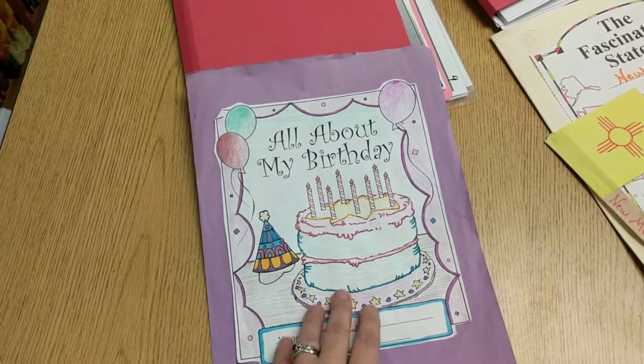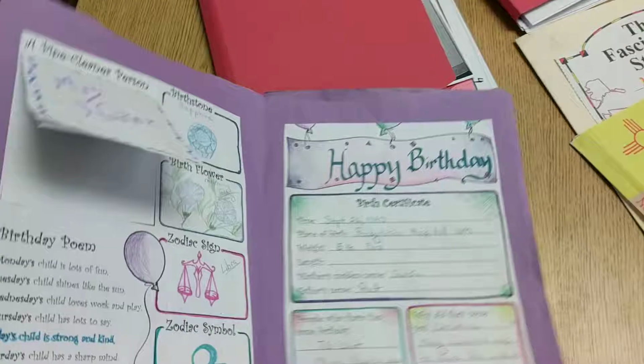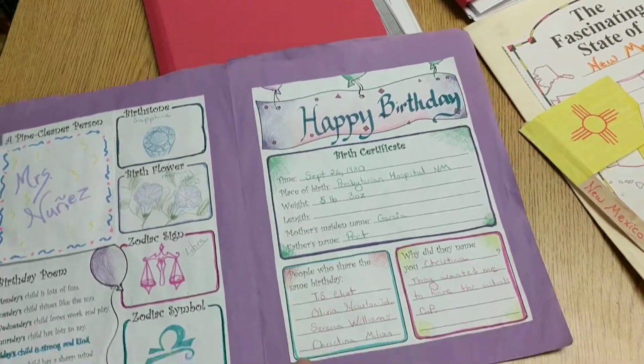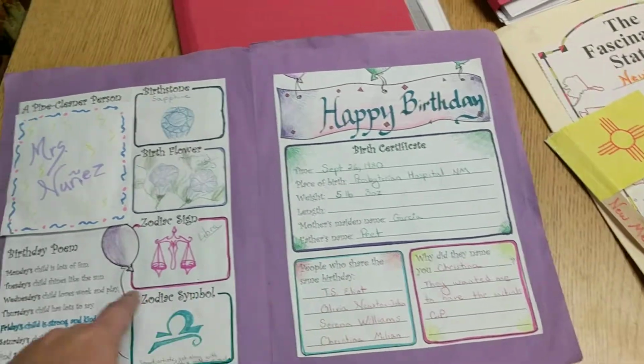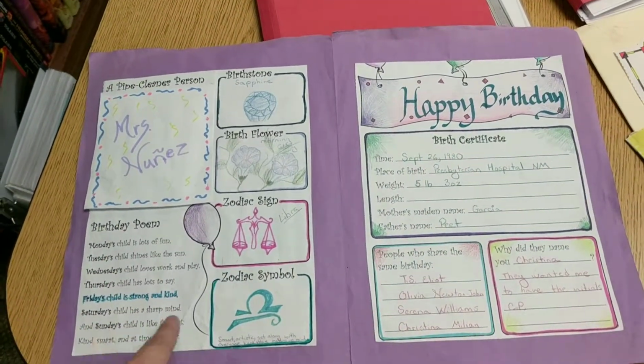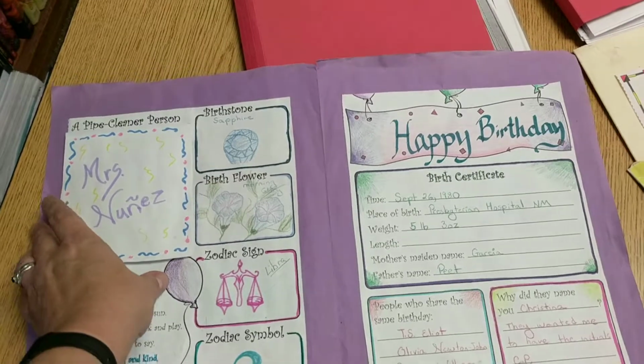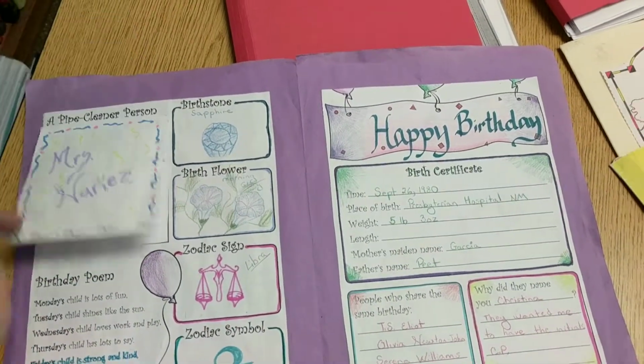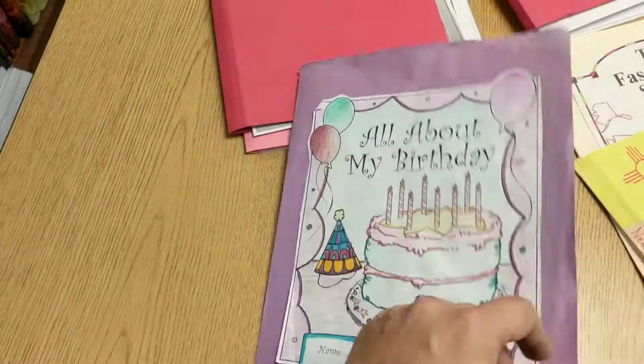Some of the ones I'm using this year: there's one all about my birthday, and they have to actually look up and put certain specific information on things. They have to look up who shares their birthday. They have to look up what day they were actually born on per the year. And I have them use the computers or the iPads. And then this one in particular has a little pop-up, so I show them how to do a pop-up.